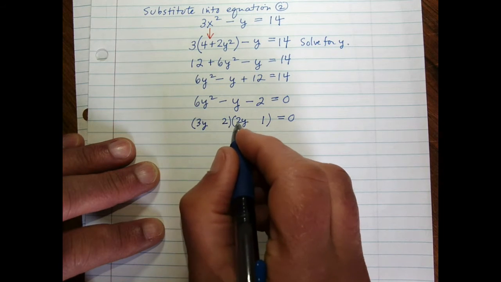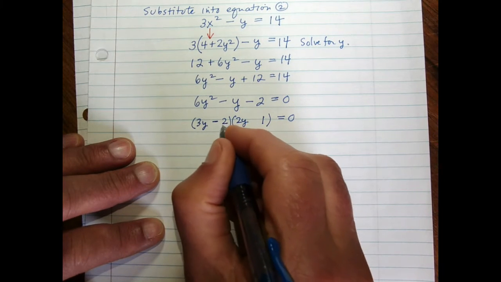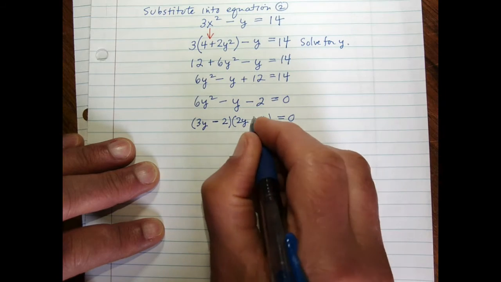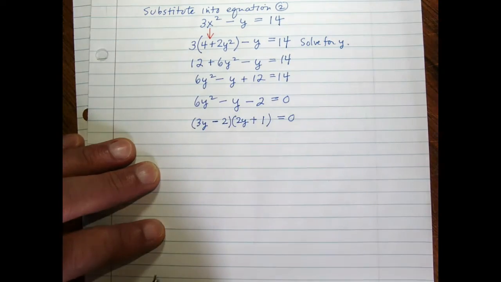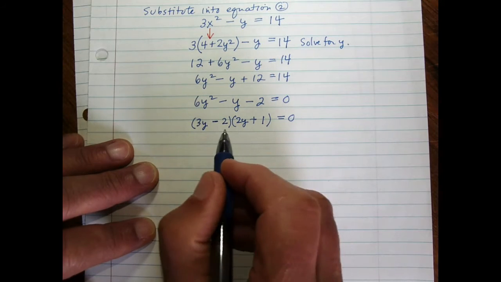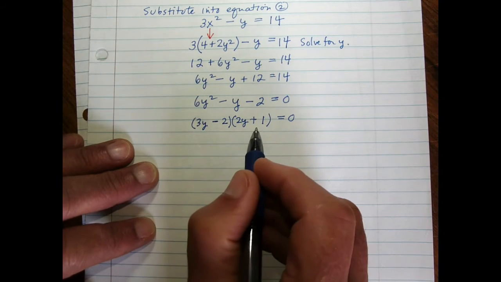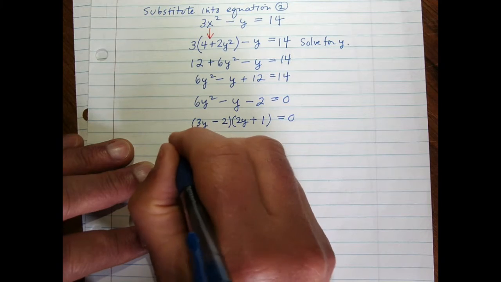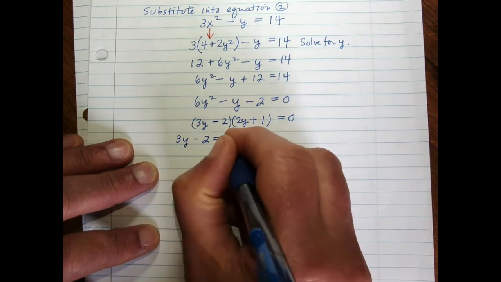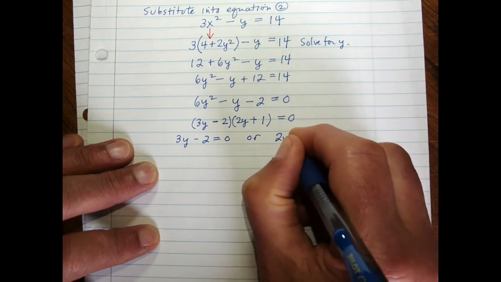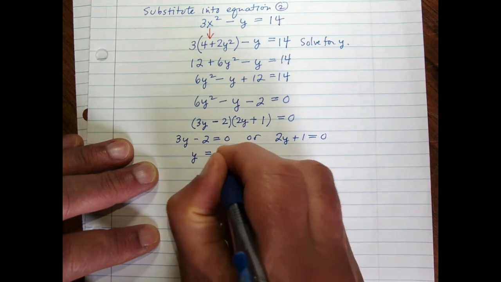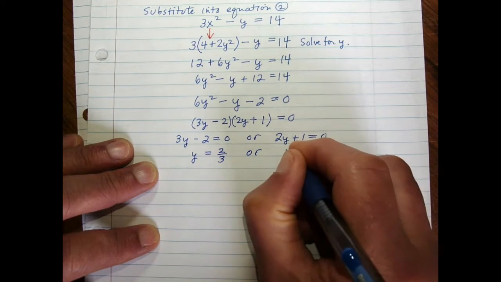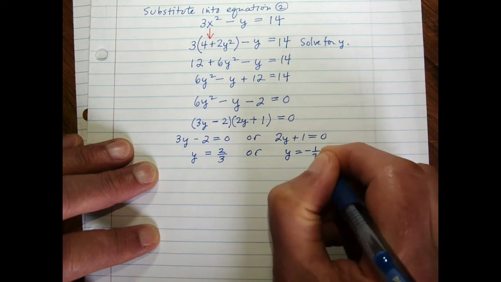So I want inside a negative 4y plus outside positive 3y will give me that negative y. So this is a factorization that will work. 3y minus 2, 2y plus 1. 3y minus 2 equals 0, or 2y plus 1 equals 0. So y is equal to 2/3, or y is equal to negative 1/2.